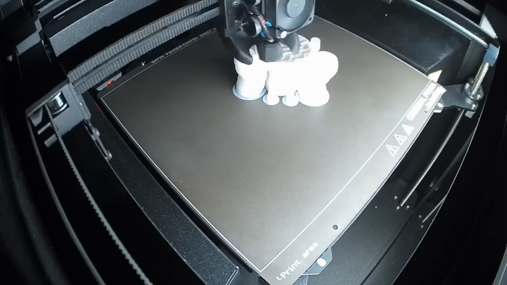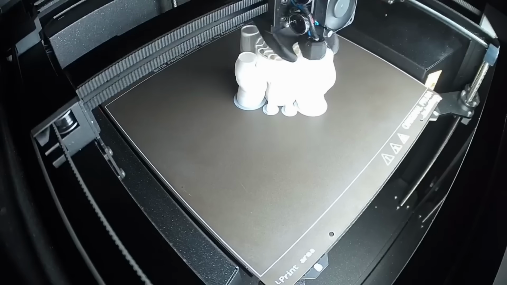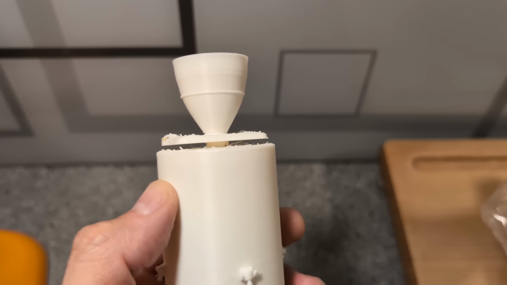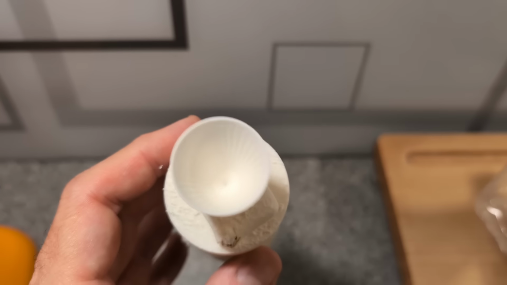And then I also realized I need to fix that model because, unfortunately, as you can see here, there was an entire section missing.